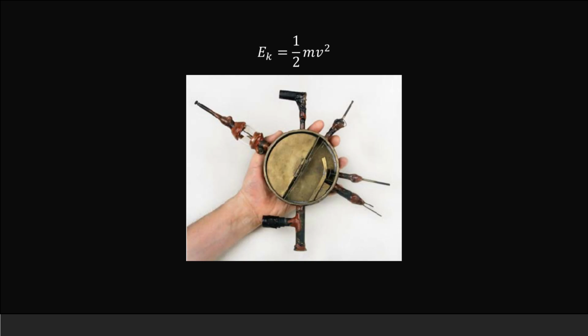We can find the kinetic energy of an ion as it emerges from the cyclotron using this formula, where the kinetic energy is equal to half of the mass times velocity squared. However, knowing the velocity is equal to the radius of the cyclotron times the charge of the particle times the magnetic field over the mass of the particle, we can substitute it in.